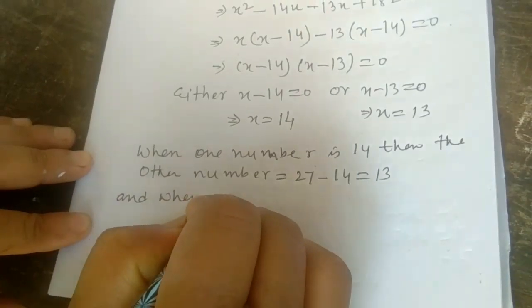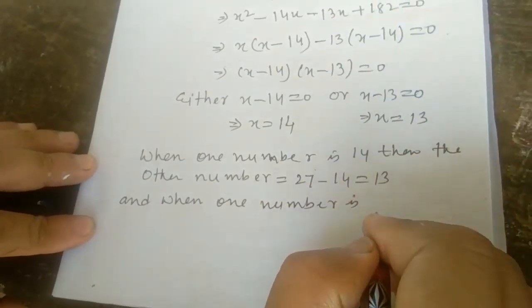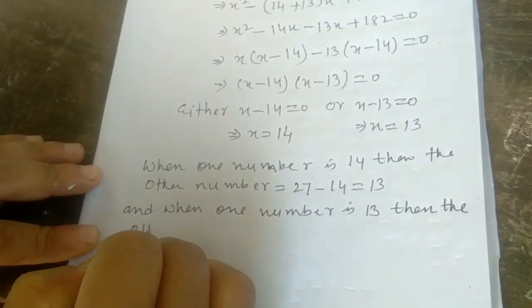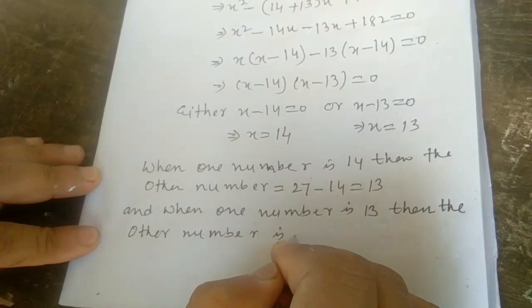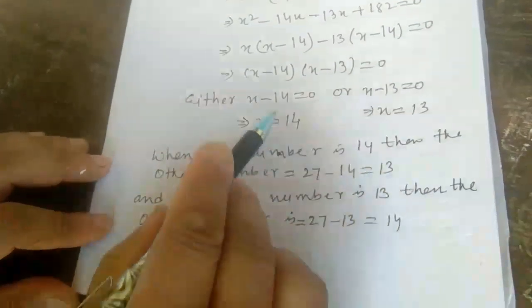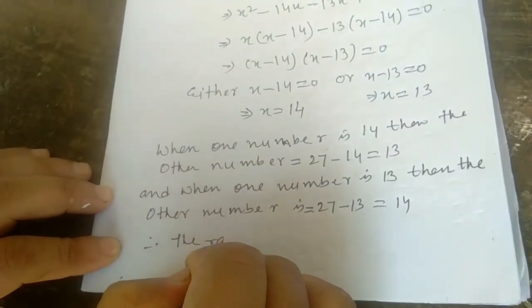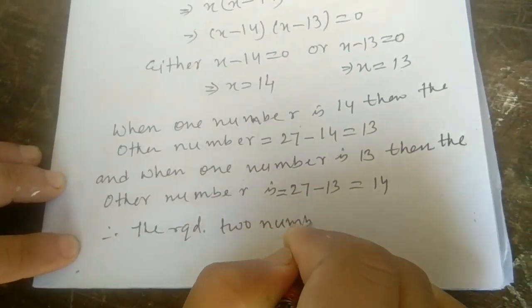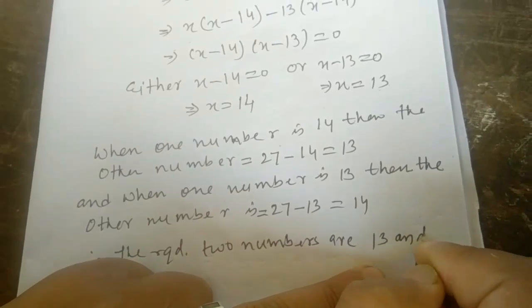And when one number is 13, now we'll take 13, then the other number is 27 minus 13, subtract, we'll get 14. So now both are 13 and 14. Here also 13 and 14, here 13 and 14. Therefore the required two numbers are 13 and 14.